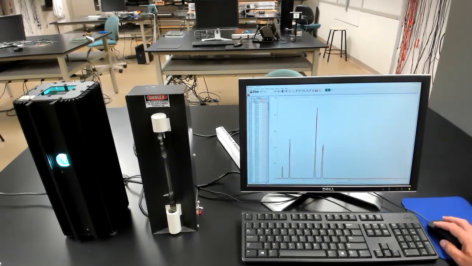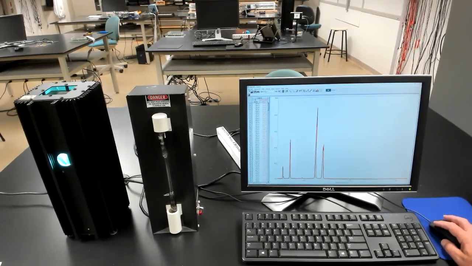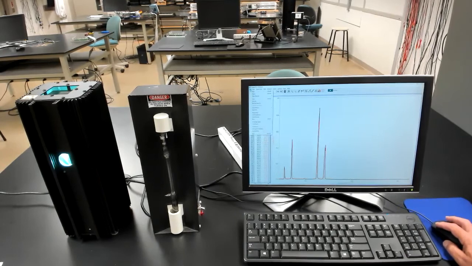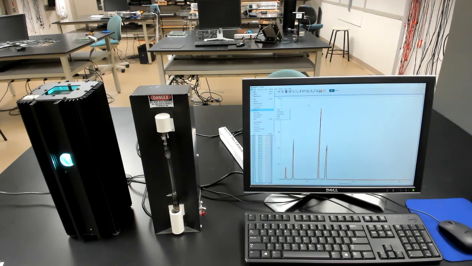And you can save the data, that is the numerical table of intensities versus wavelengths, by looking in the file menu and doing an export, and export the data as text, or if you prefer as CSV. Text is a tab delimited file, CSV is a comma delimited file, which will open very easily in Excel. You can also open the text file in Excel as well if you like. All right, now let's stop.